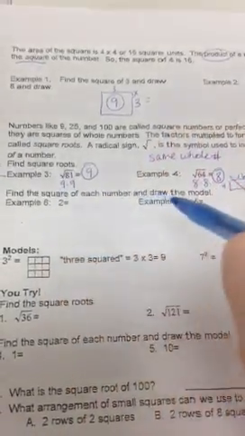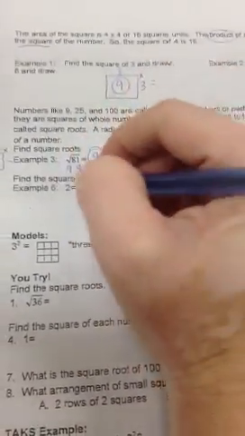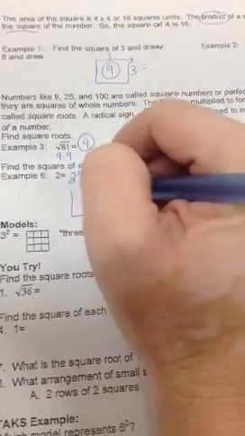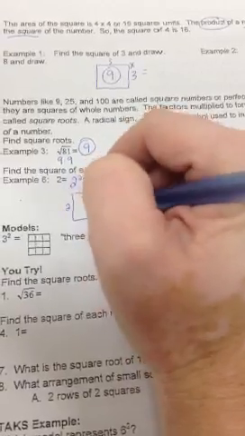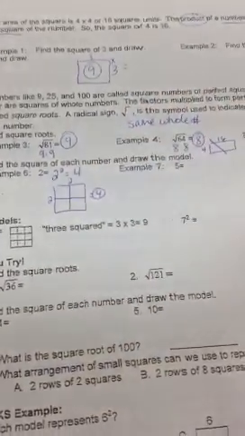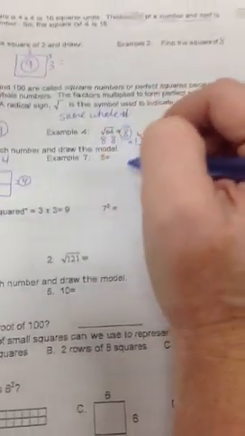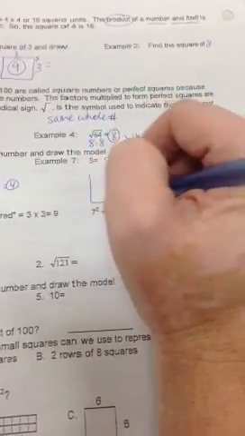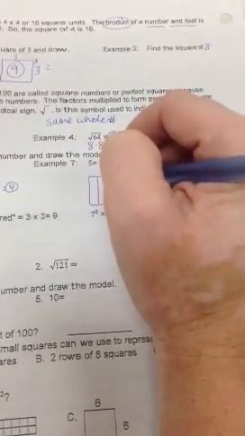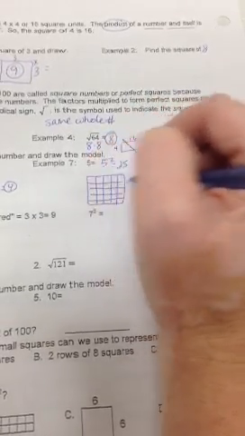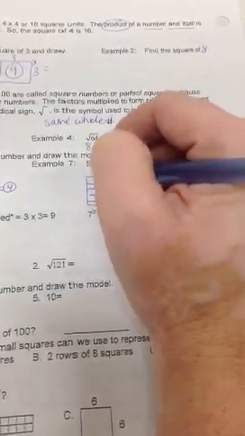Now it says find the square of each number and draw the model. So if I were to say 2 squared, that would equal 4. So if I drew a model of it, I would do 2 by 2, 2 rows, and 2 inside. So I would have 4 total in the inside. If I was going to do 5 squared, 5 to the second power would be 25. So if I were going to draw a model, I would draw 5 rows, and then 5 rows the other direction, and I would have 25, 5 by 5.